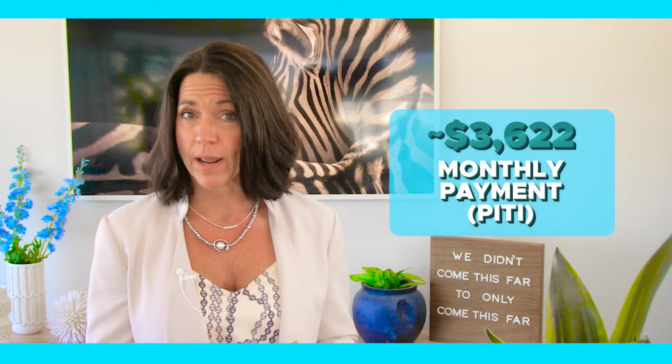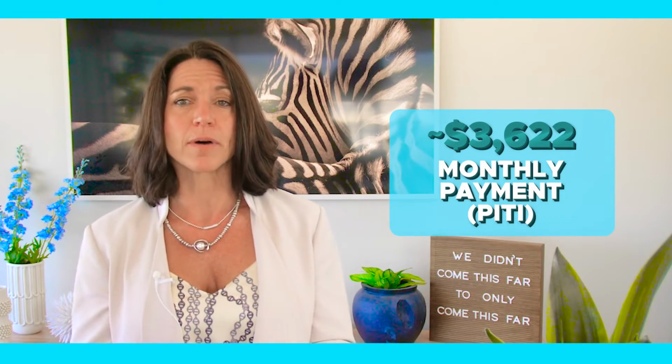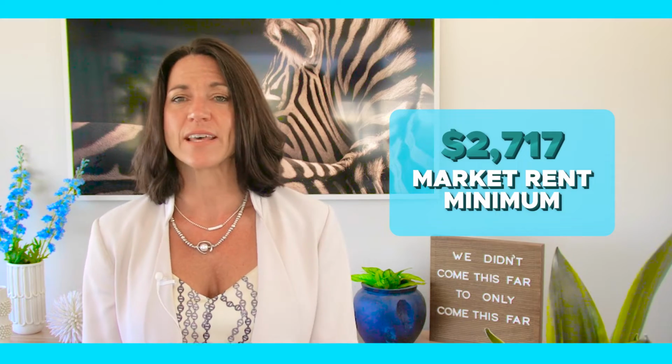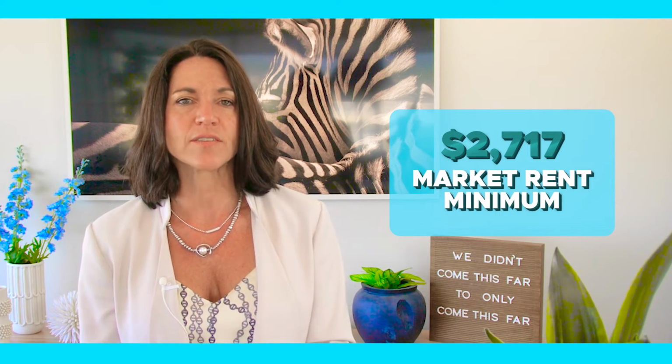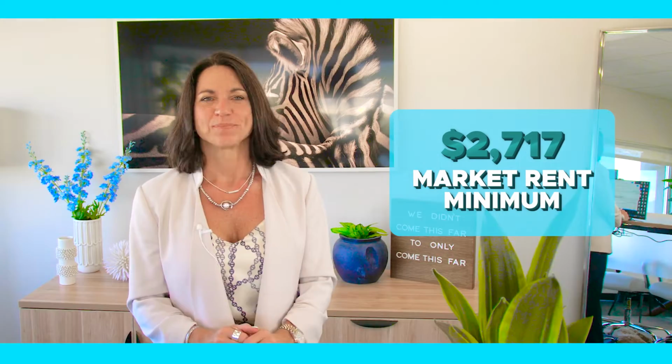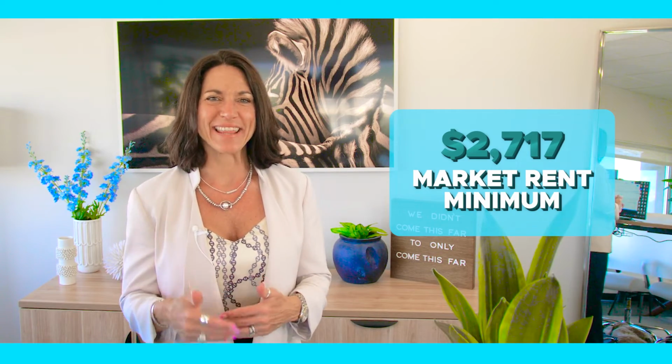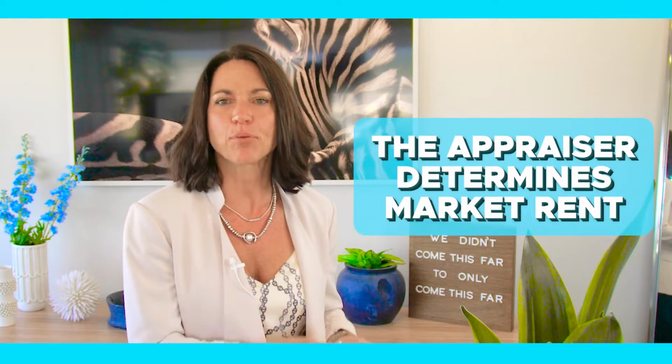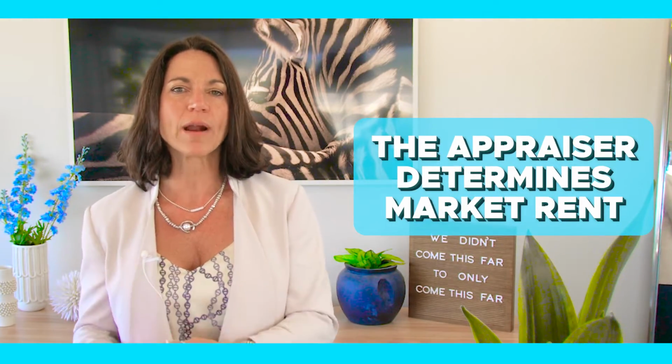So your market rent would need to be a minimum of $2,717 a month. And just how is that market rent calculated? Unfortunately, you don't get to determine the market rent. For the purposes of qualifying, an appraisal will have to be ordered and conducted on that subject property, and the appraiser determines that market rent.